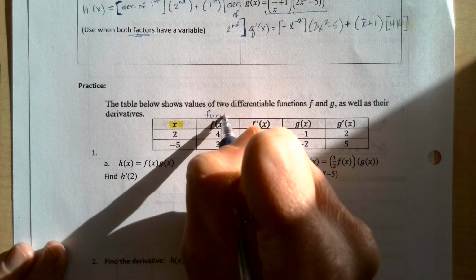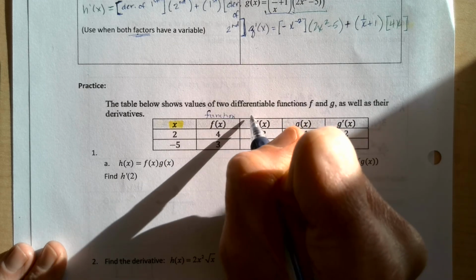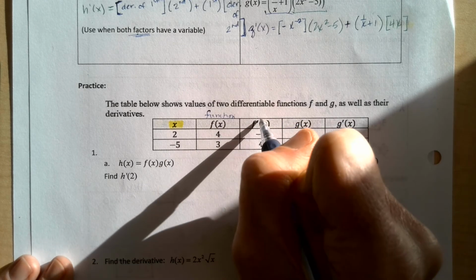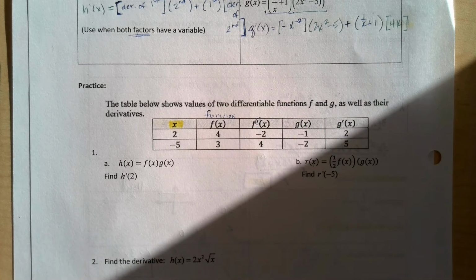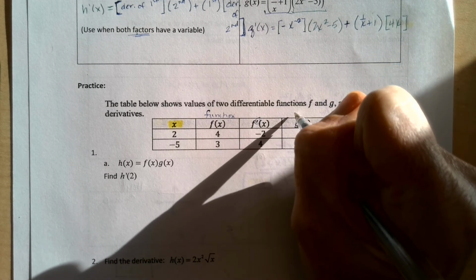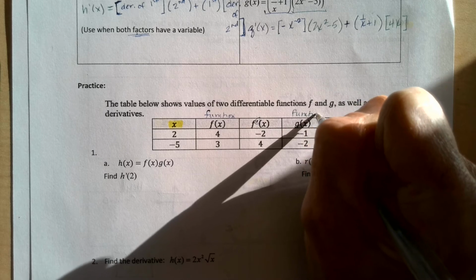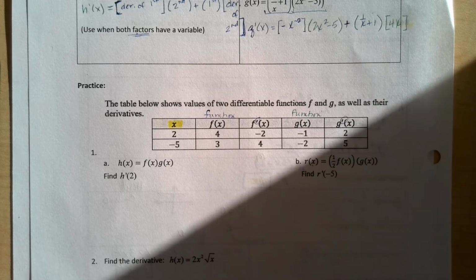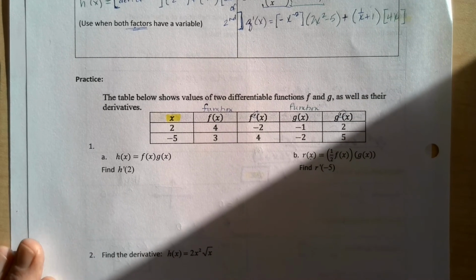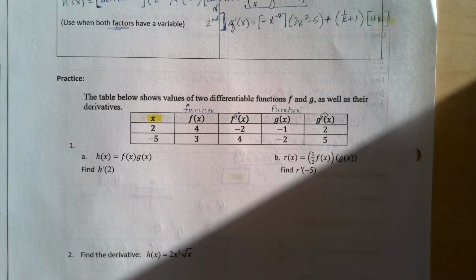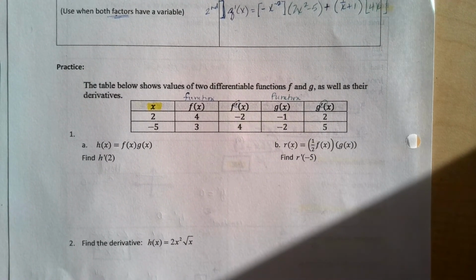So here's my function, and then here is going to be my derivative. You can see that by that prime. And then here I have my function of g, and then here I have my derivative. Let's see if we can make it so it's easier for you to see.